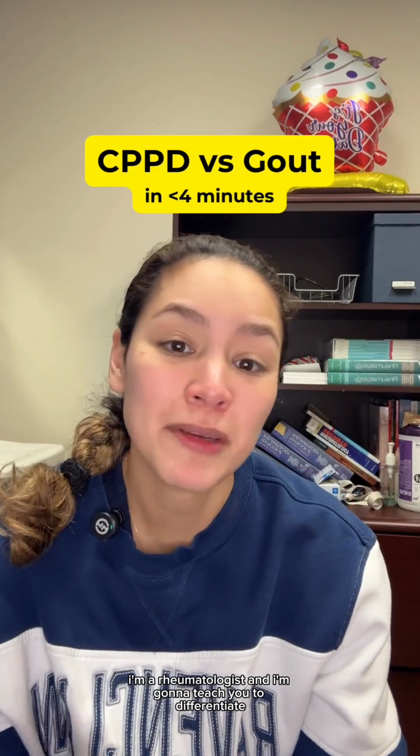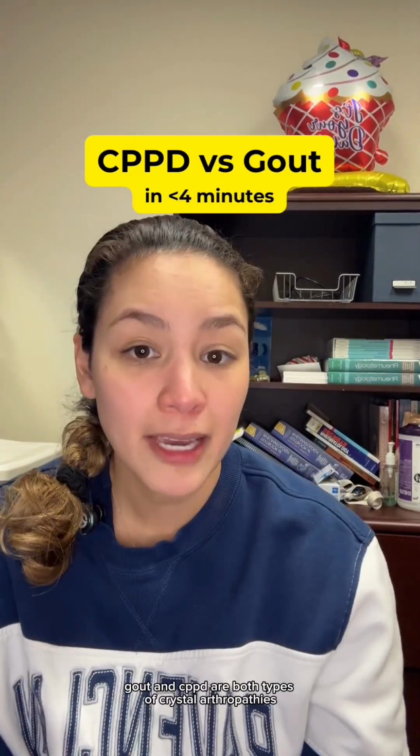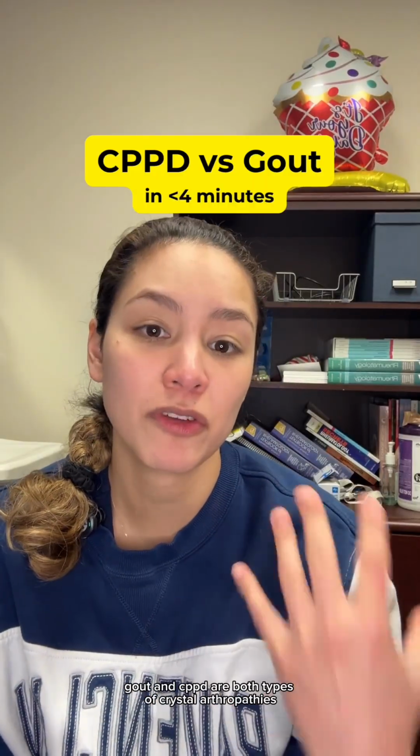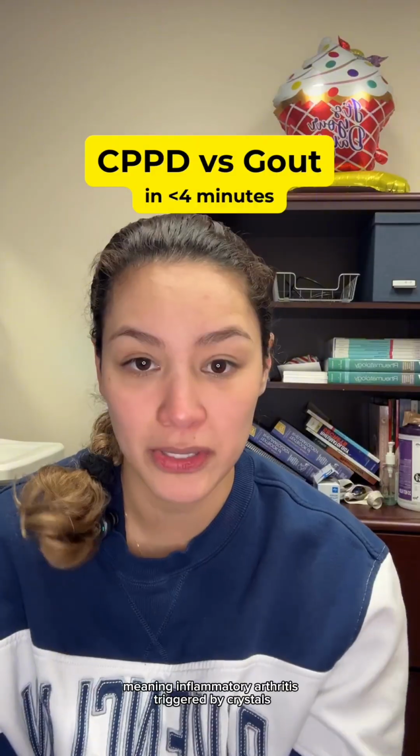I'm a rheumatologist, and I'm going to teach you to differentiate calcium pyrophosphate deposition from gout. Gout and CPPD are both types of crystal arthropathies, meaning inflammatory arthritis triggered by crystals. They both can cause redness, heat, and swelling of the joints, but this is how you differentiate them.